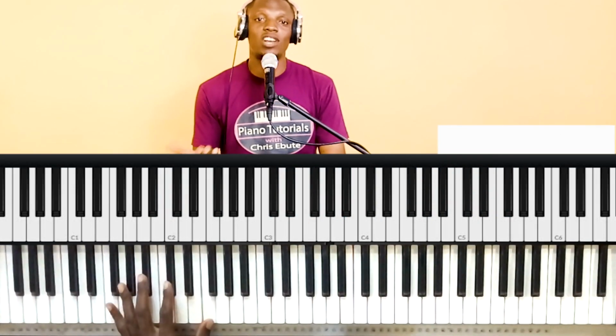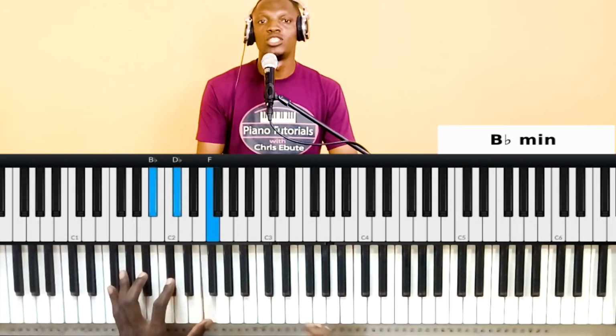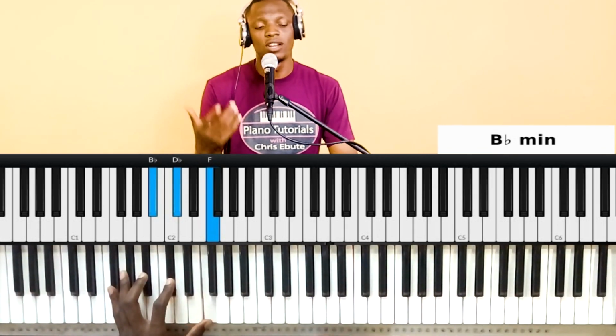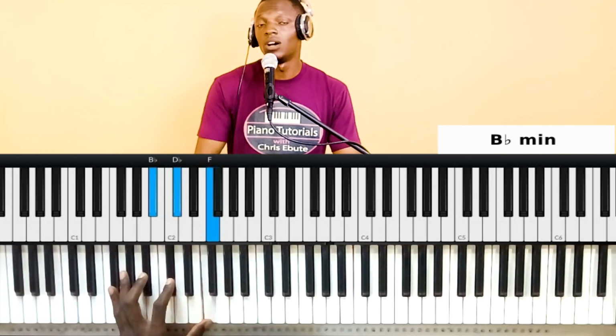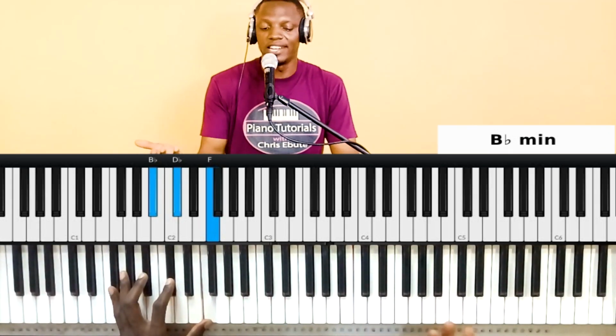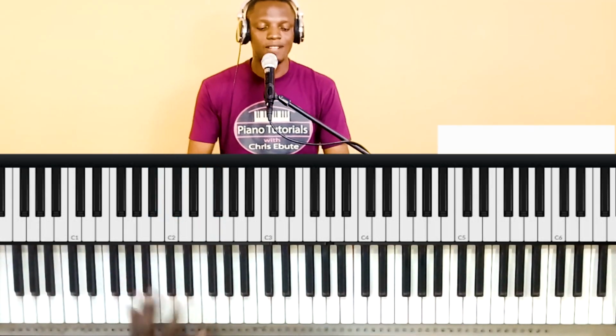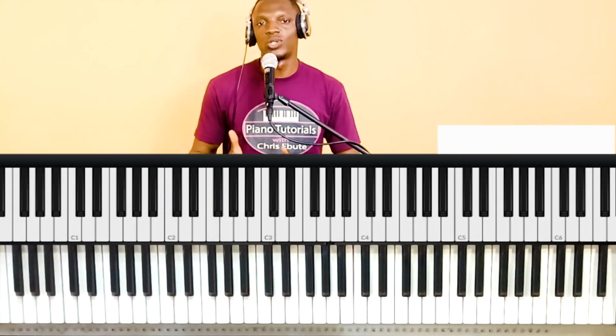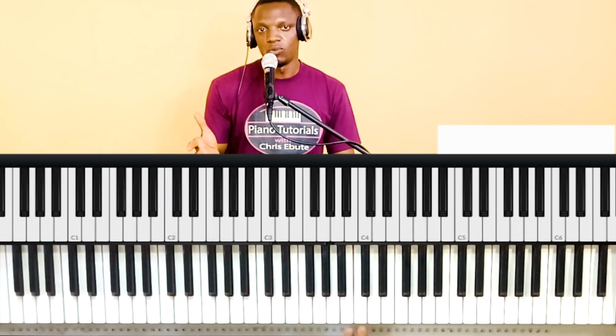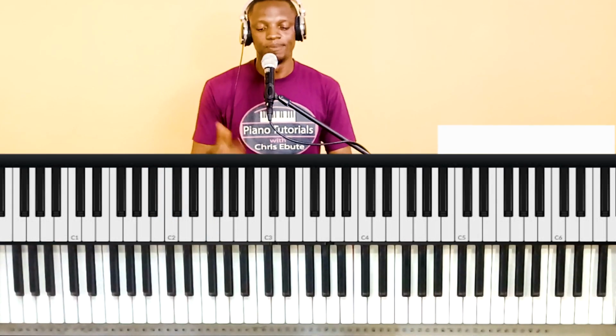So if you are playing rootless voicing with the left hand, you can use the opportunity to play some scales, to do some runs, and you can derive the runs from the chord tone or a scale tone. You can play anything with the right hand. But in this video, I want to concentrate on rootless voicing with the right hand.